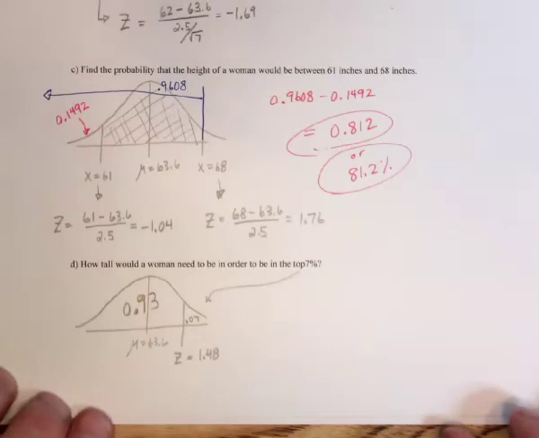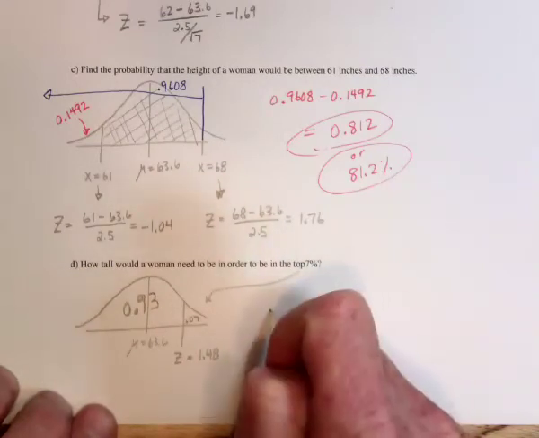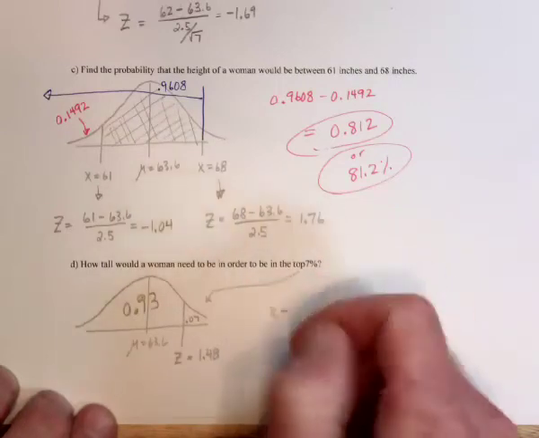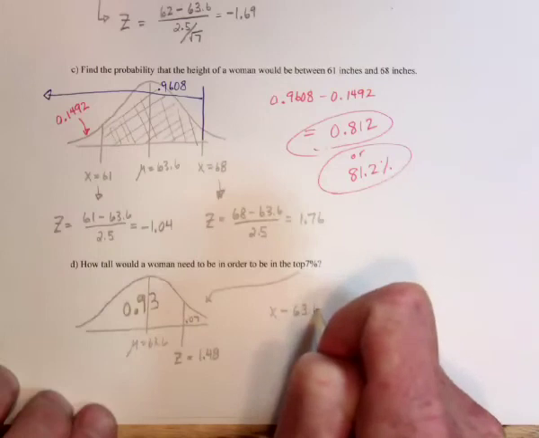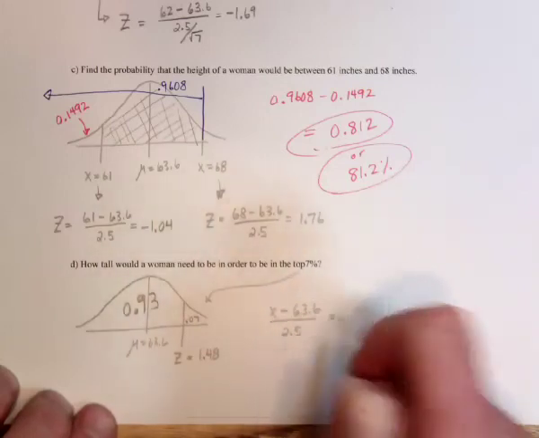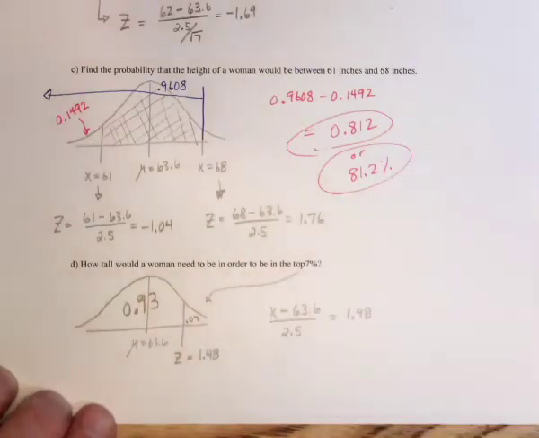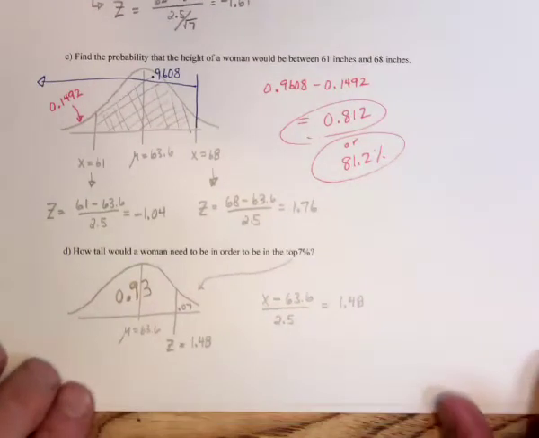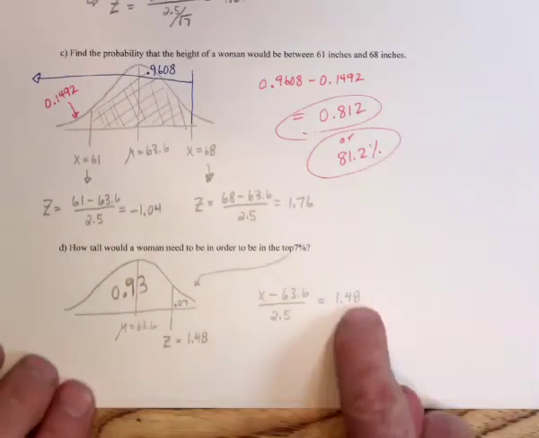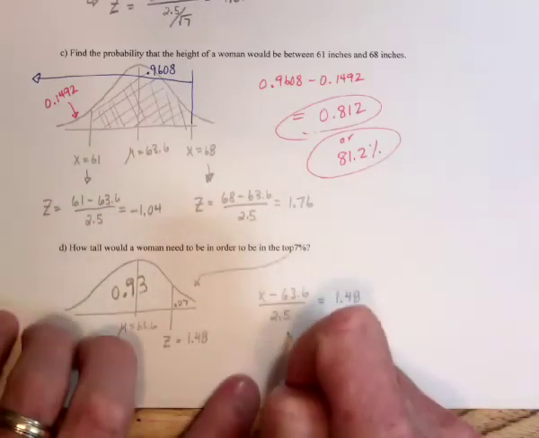And now I need to go backwards from that and find the x. So what you could do is a little bit of algebra. You could say, if I do the z formula, not knowing what x is, I'd have to say x minus the mean divided by the standard deviation turns out to be a z of 1.48. And then do a little bit of algebra to solve for x. So cross multiply by 2.5 and then add the mean.